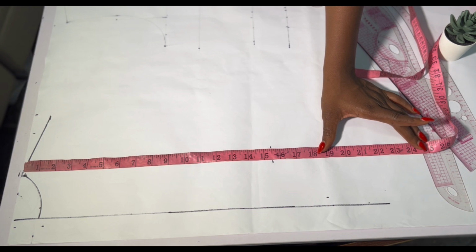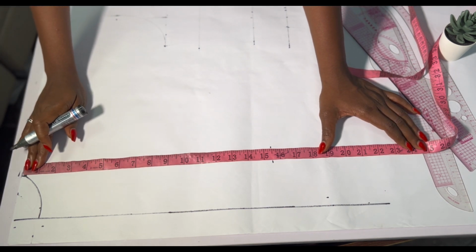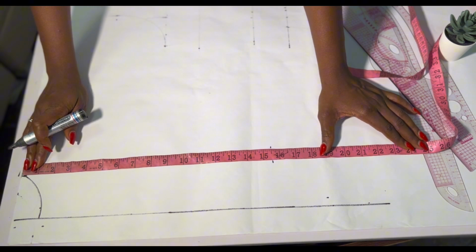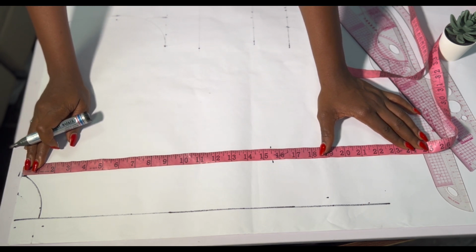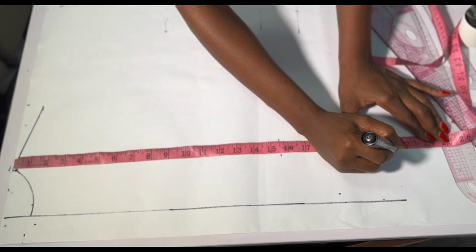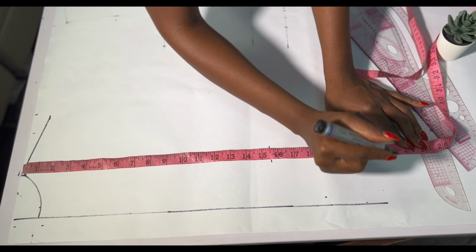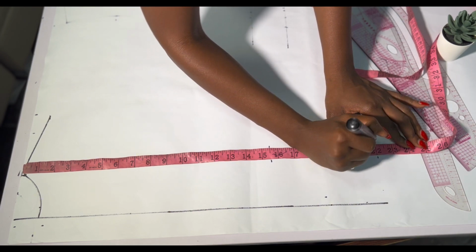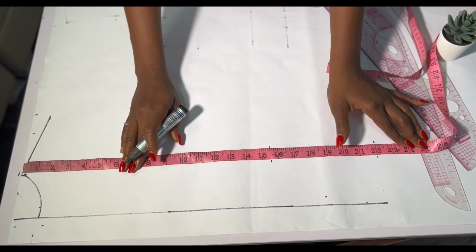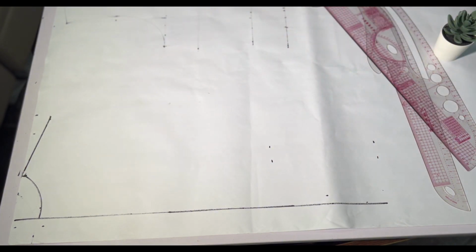Our top length is 22 inches. This is because of the difference between the back and the front bodies. Okay, so you can go back to the YouTube video on how to draft a basic bodice to understand this. So that will be our top length.